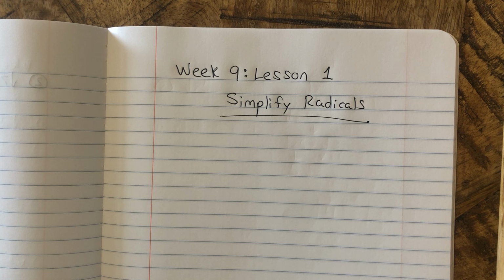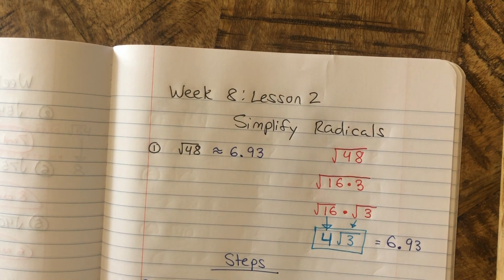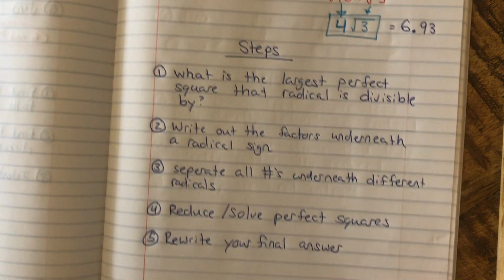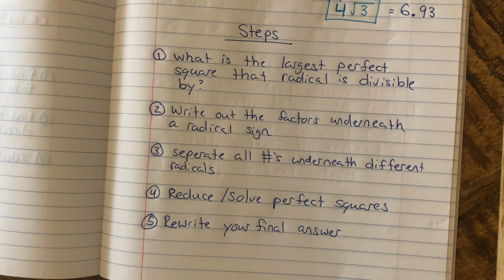And so for this lesson, I am going to refer back to the material that we covered in week 8, lesson 2, where we gave an example problem and then we talked about the steps. So I want to start by highlighting these step-by-step notes that we took in week 8, lesson 2, where we decided that the first step is that you need to identify the largest perfect square that radical is divisible by.